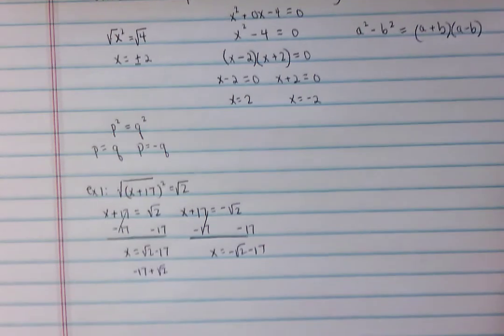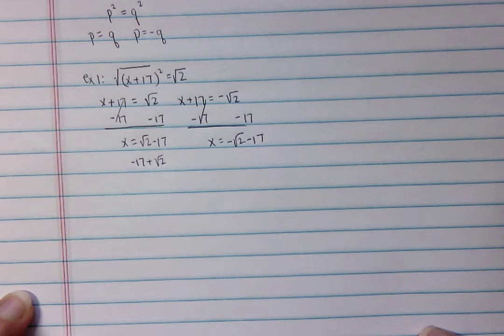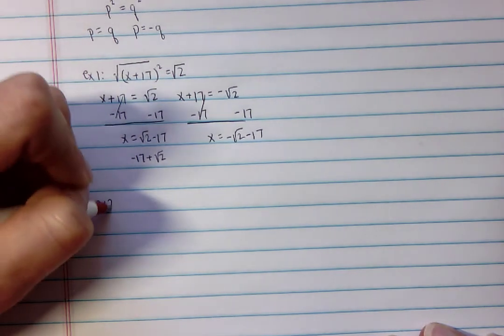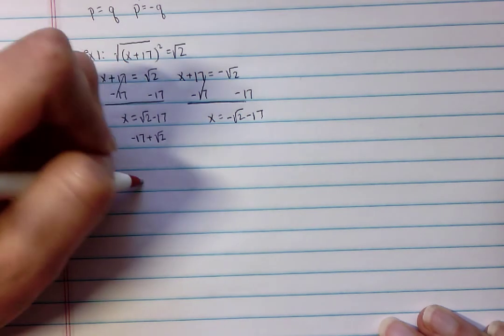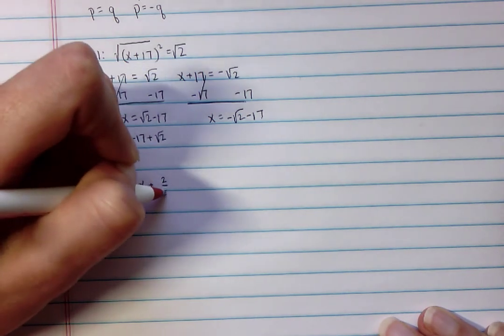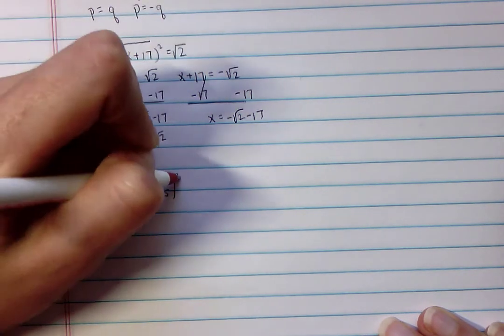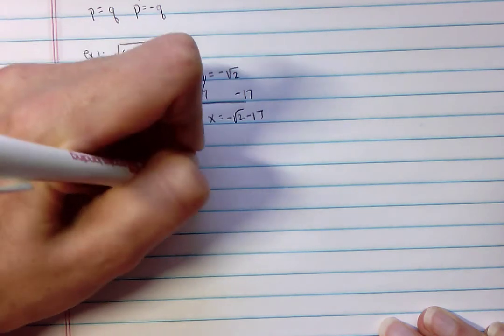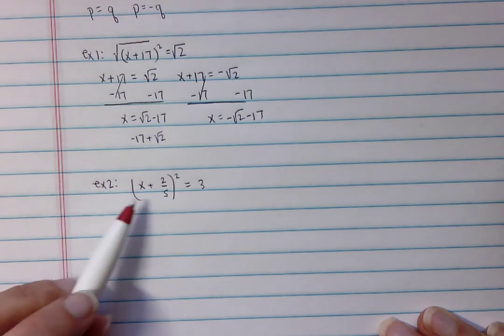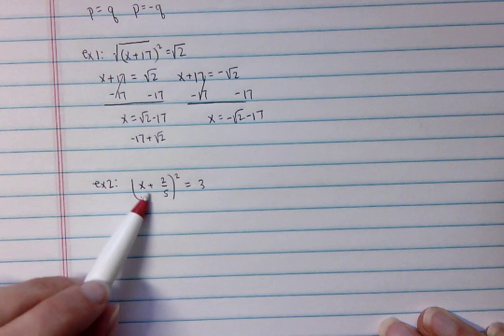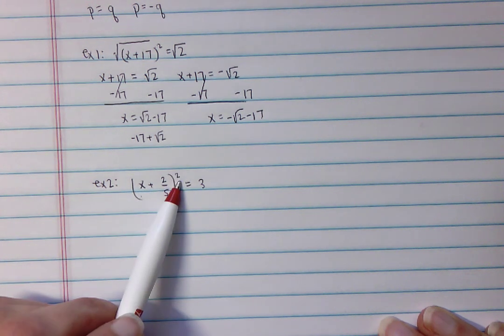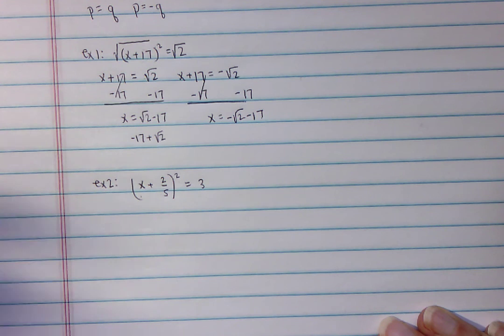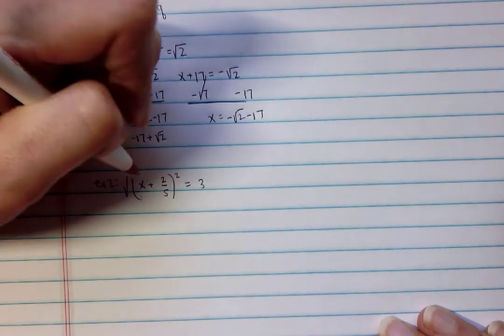All right. Example 2. So we have another one of these. x plus 2/5 squared equals 3. So again, we want to get the argument by itself, the part with the x by itself. So what we need to do is get rid of the squared term. So we're going to take the square root. So we square root both sides.